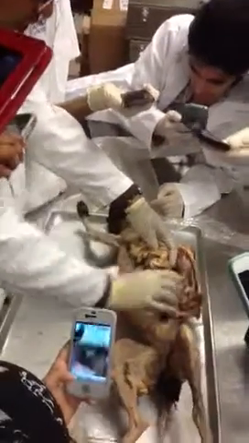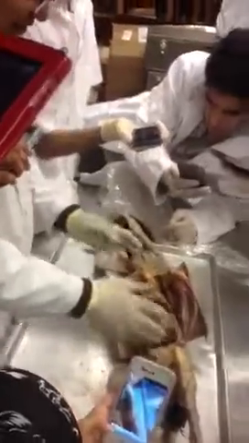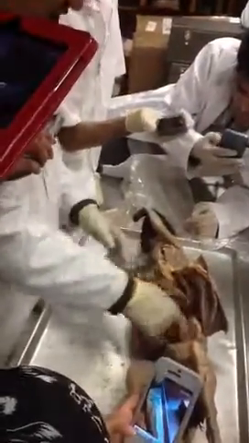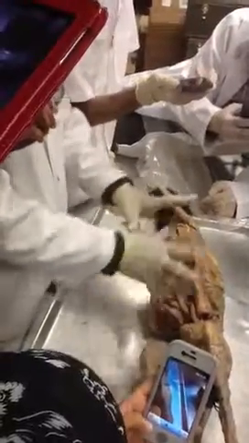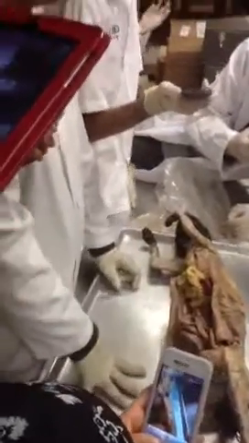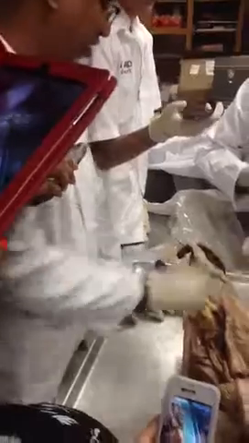We have got other things to do, and next day if we have got time, we'll actually dissect and go deep inside, and we'll try to see the reproductive system and figure out whether it's a male cat or female cat.